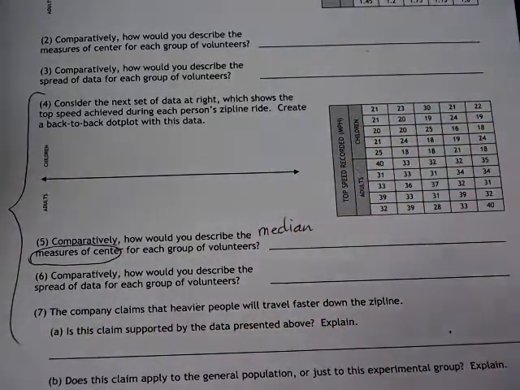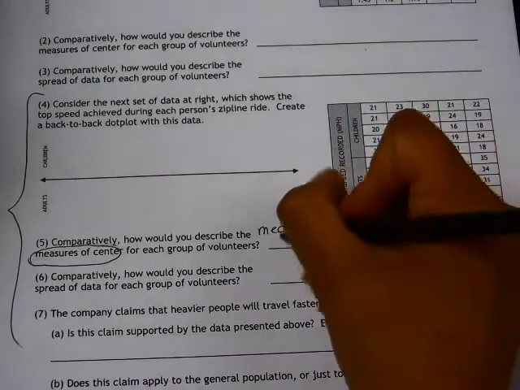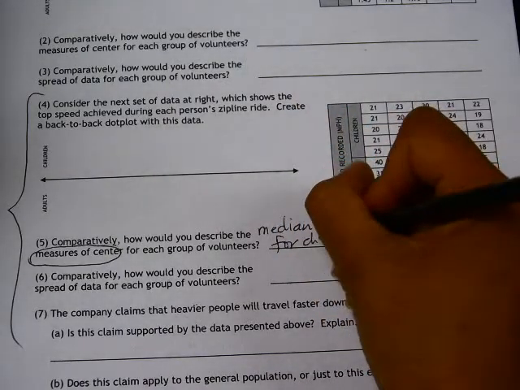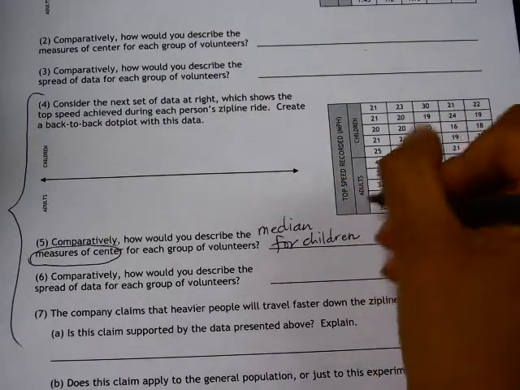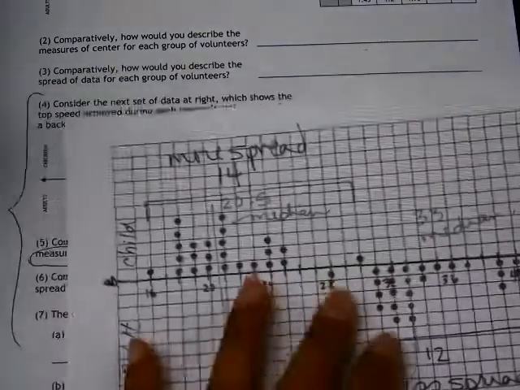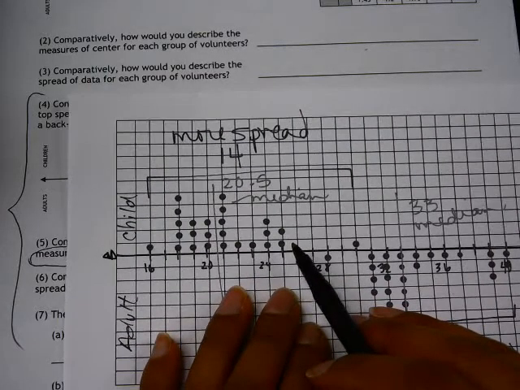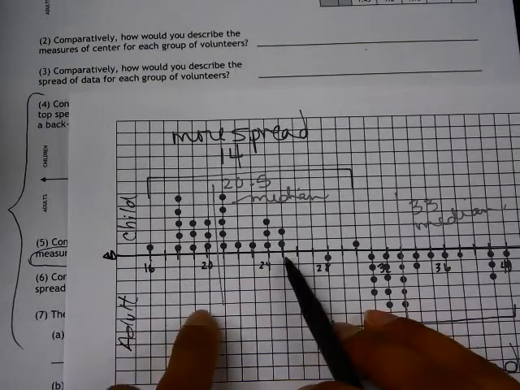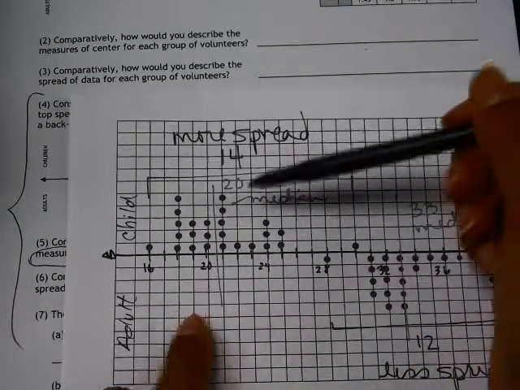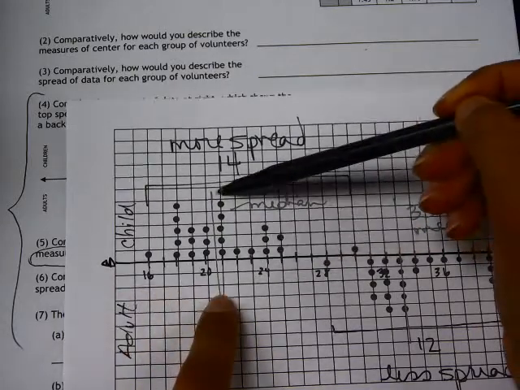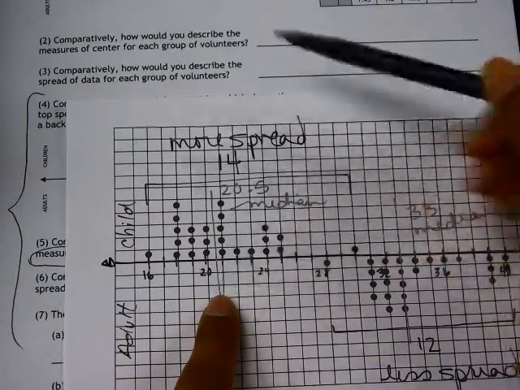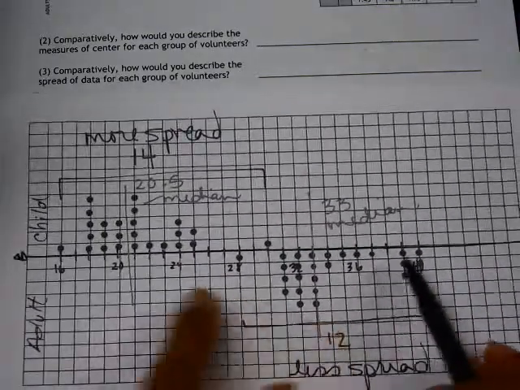So the median for the children, if you look at the dot plot here, the median is right here. If you count up all the dots, the middle would be right here at 20.5. Versus for the adults, if you count up all the dots, the median ends up being right on this line at 33.